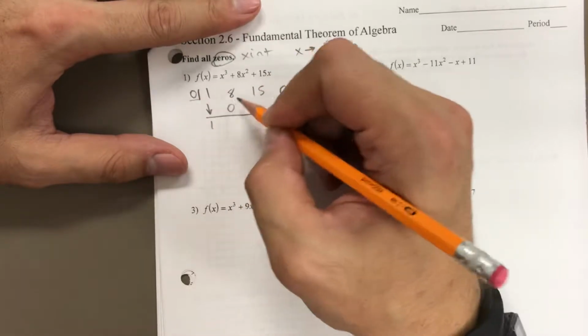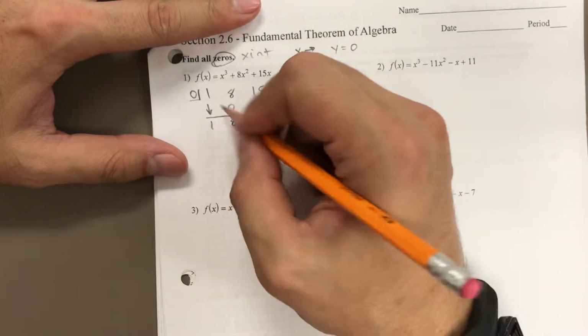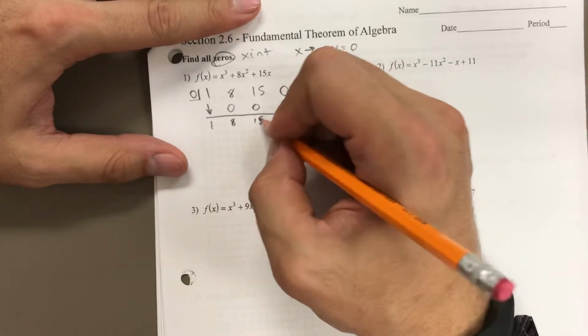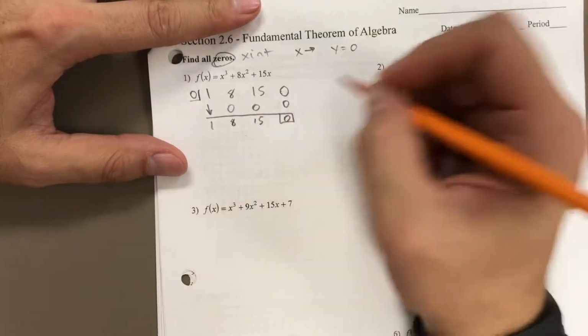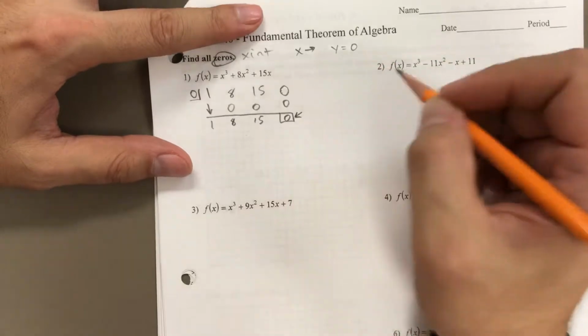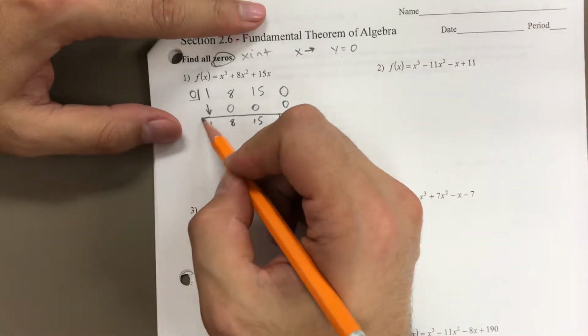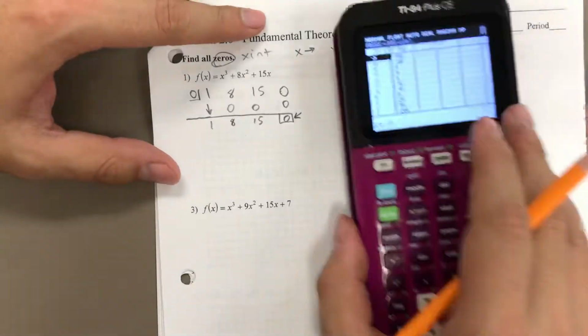1 times 0 is 0, 0 plus 8 is 8, 8 times 0 is 0, 15 plus 0 is 15, 15 times 0 is 0, and sure enough, we get a 0 as a result. Our remainder is 0. That's what we're looking for. That's how you show work for this. Then we can continue on with synthetic division.